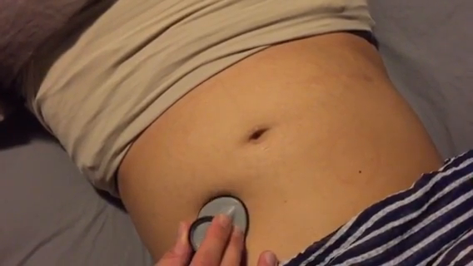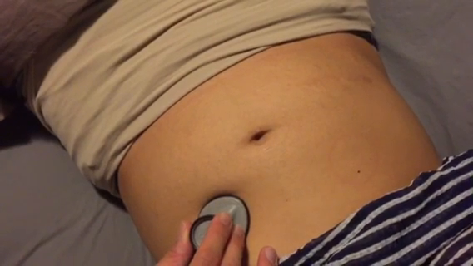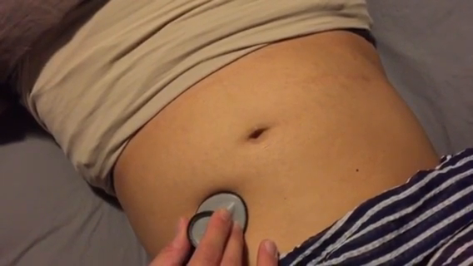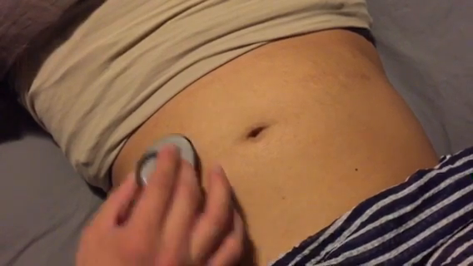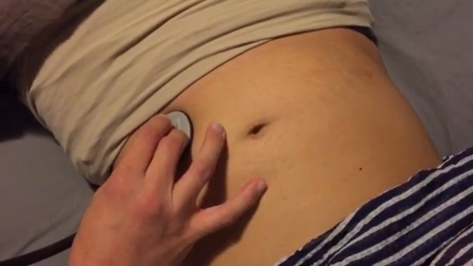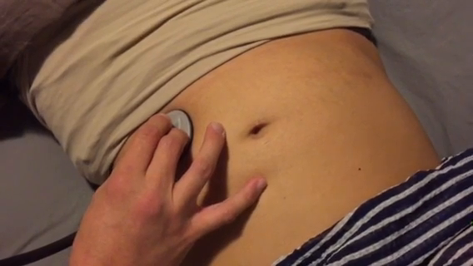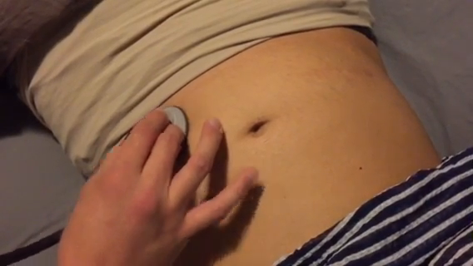Bowel sounds are present in the right upper quadrant. Bowel sounds present in the left upper quadrant. And bowel sounds are also present in the left lower quadrant.